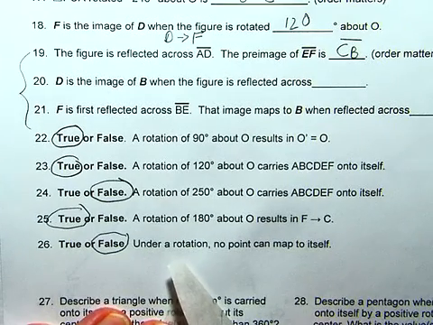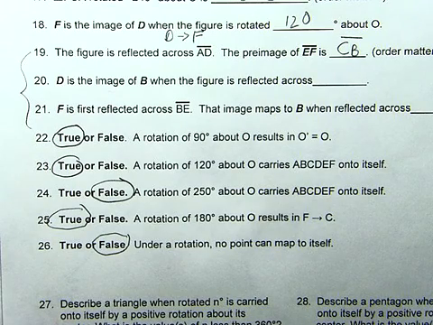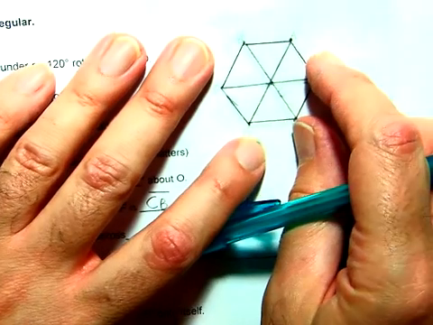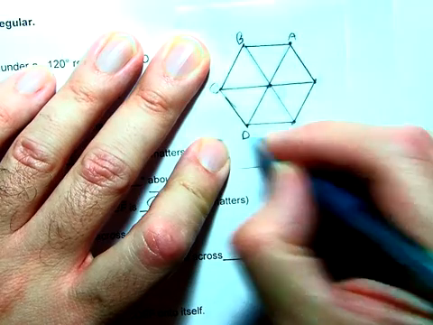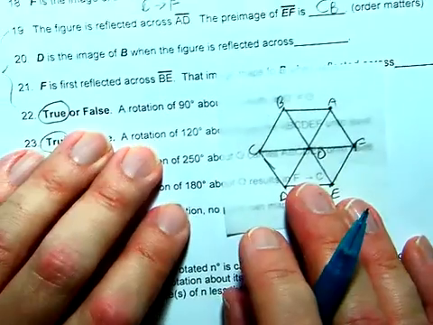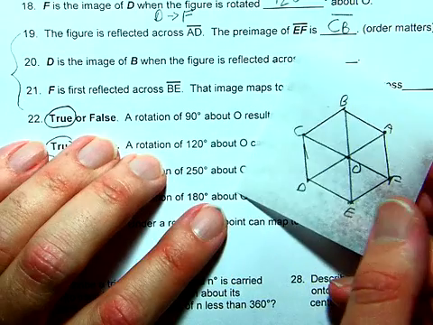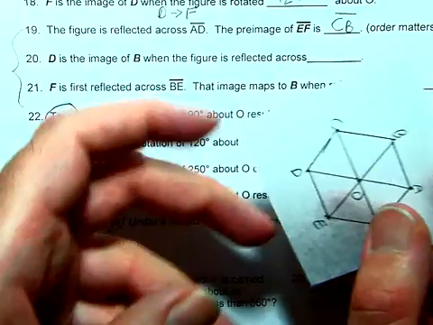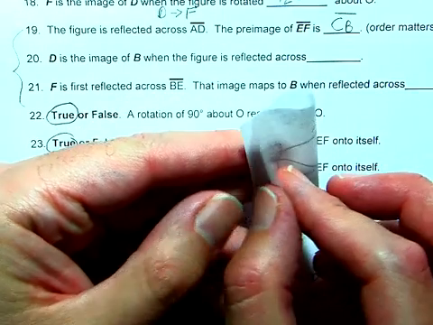Let's go on to number 20. D is the image of B when the figure is reflected across what line? Okay, so let me go ahead and make a new figure up here with the patty paper: A, B, C, D, E, F with an O. D is the image of B when the figure is reflected across. So D and B have to be mapped onto each other. So let me take the patty paper and fold it in such a way so that D goes on top of B.